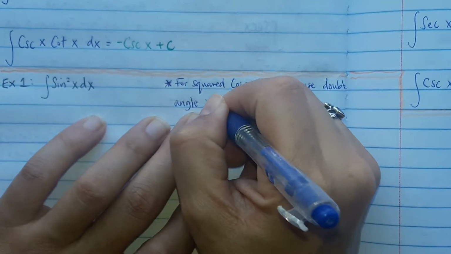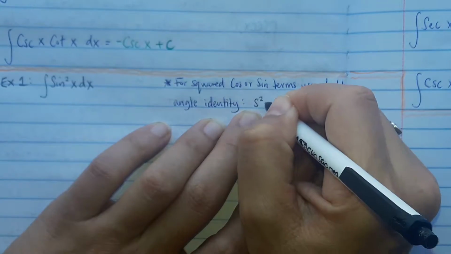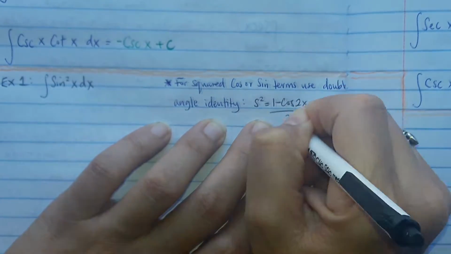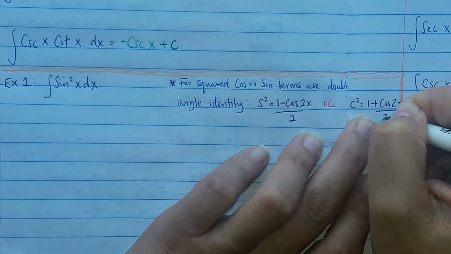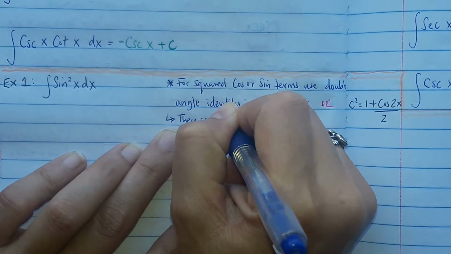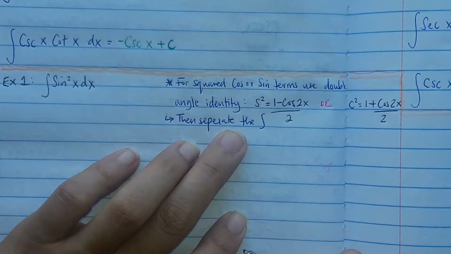You can look in preparation for calculus to see what those are, but I'm just going to write them down. Sine squared is 1 minus cosine 2x over 2, and cosine squared is 1 plus cosine 2x over 2. Then separate the integrals and then integrate.